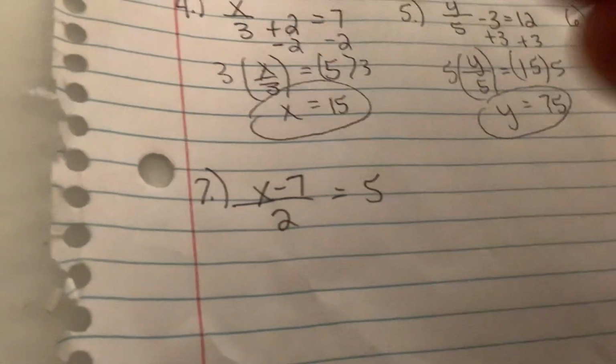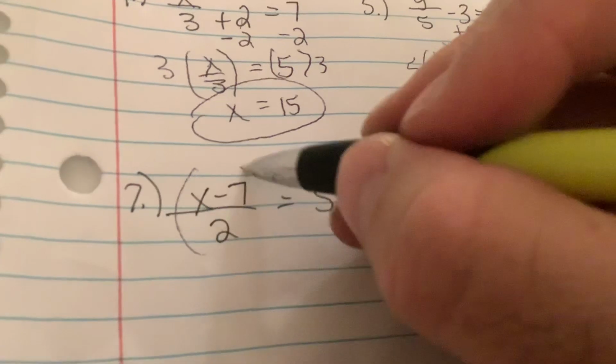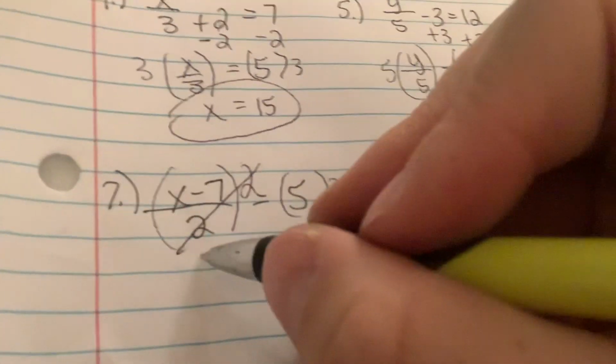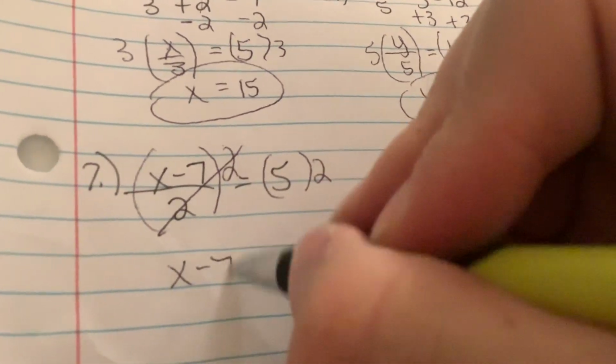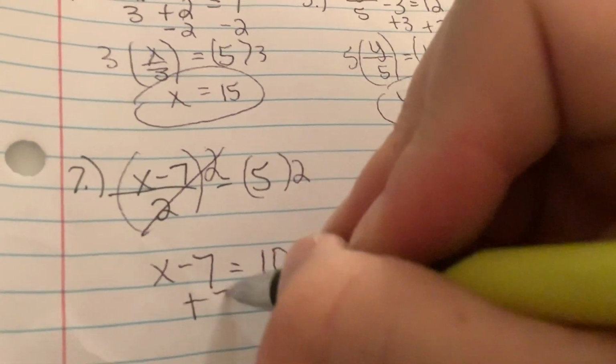Okay. Same thing here. I can't just move the 7 because it's part of the fraction. But I can get rid of the 2 by multiplying it. So I'm going to multiply this by 2 as well, and I'm left with just the top of my fraction. And here I get 10. And then I move the 7 now.